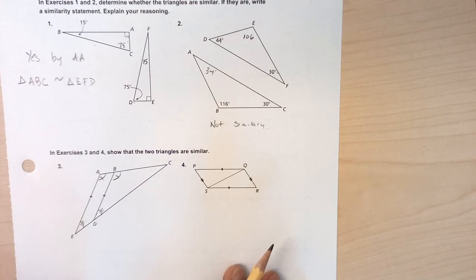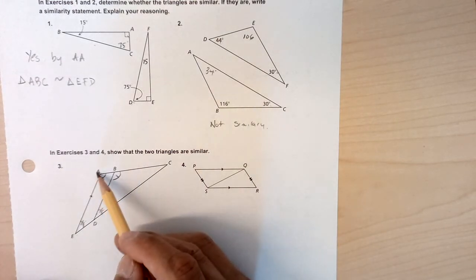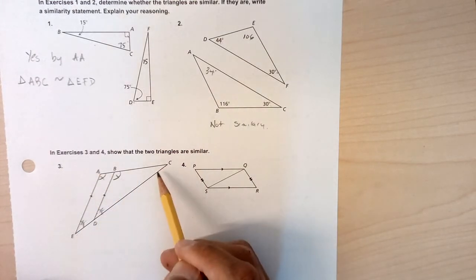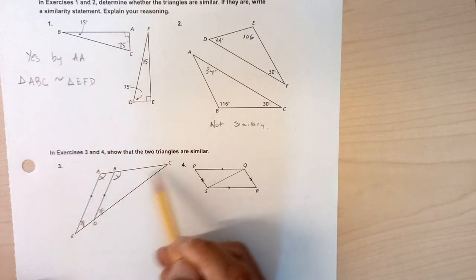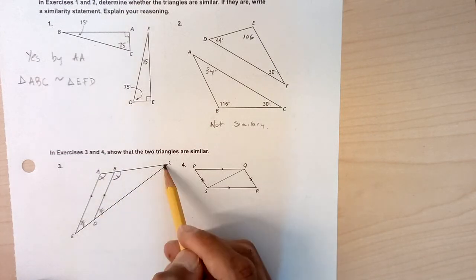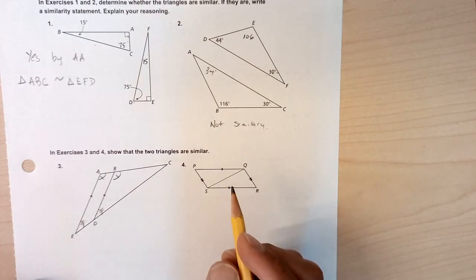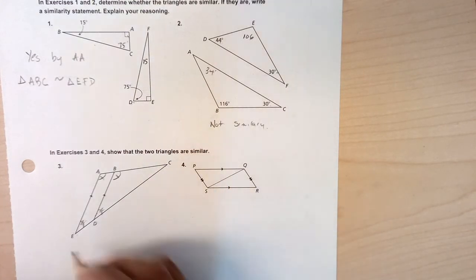So show that the two triangles are similar. In triangle AEC, the largest triangle, two angles of that triangle are congruent to two angles in triangle BDC. Therefore, the two triangles are similar, specifically by angle-angle similarity.